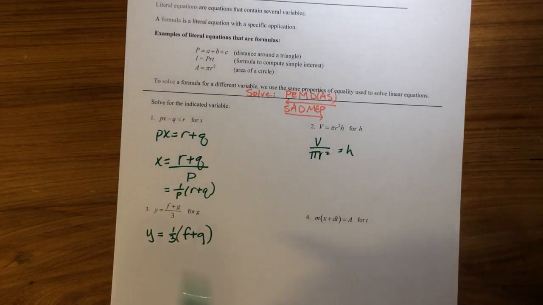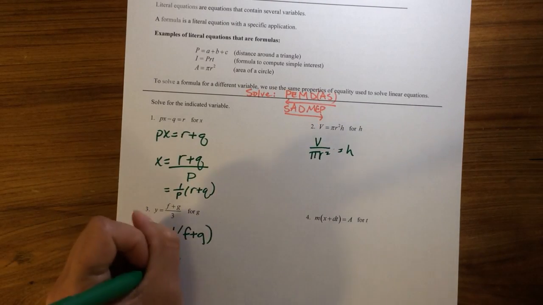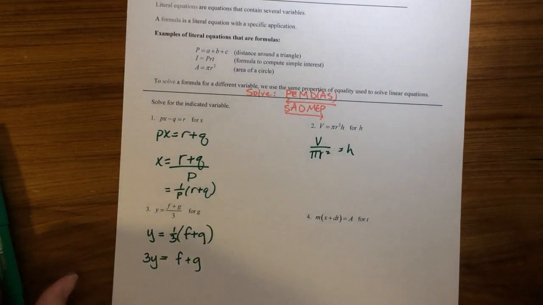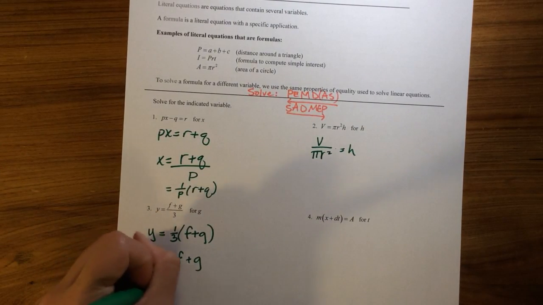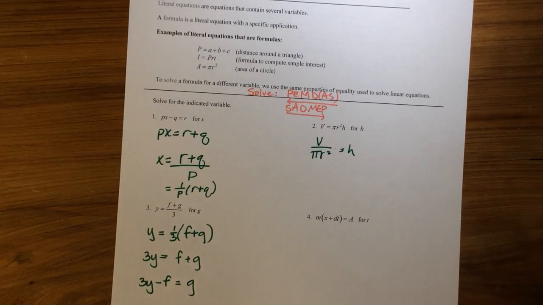How we do that is by multiplying the 3 to the left-hand side to get 3y equals f plus g. Now that those parentheses are gone, we're free to subtract f. So 3y minus f equals g.